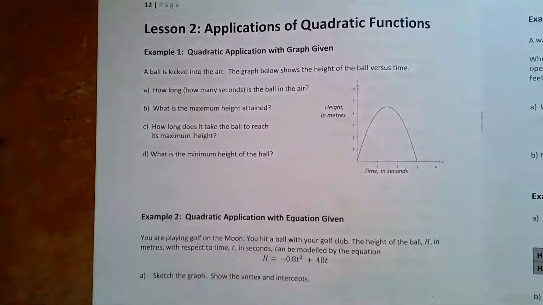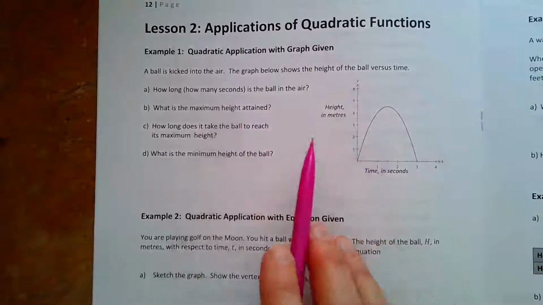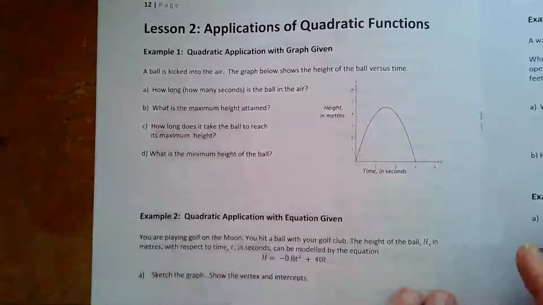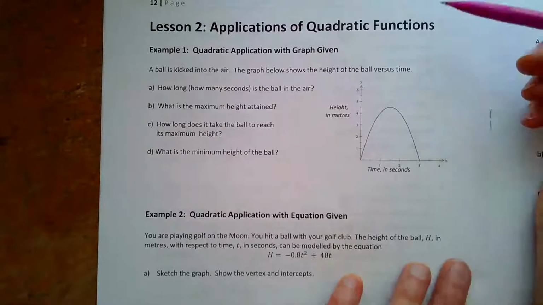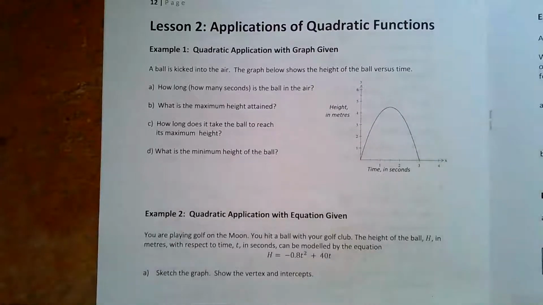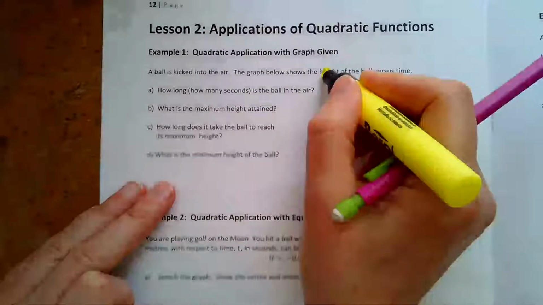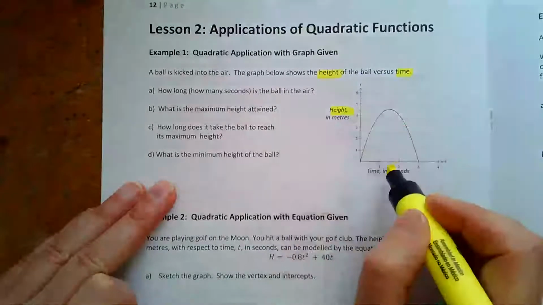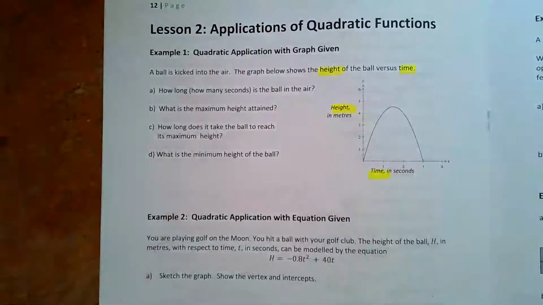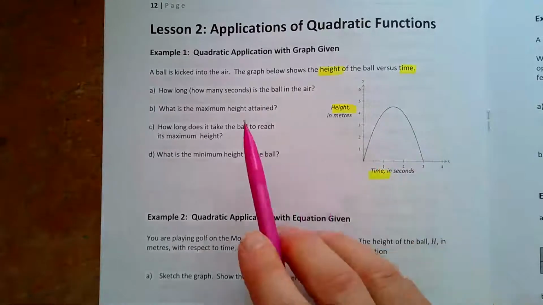I don't think we'll need our calculator for example 1 because it gives us the picture already. A ball is kicked into the air. The graph below shows the height of the ball versus time. So those are the two variables, right? Height and time. And the application equation should tell you height and time, right? Height versus time. Those are the two labels that go on our graph.